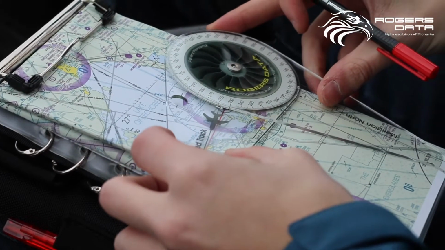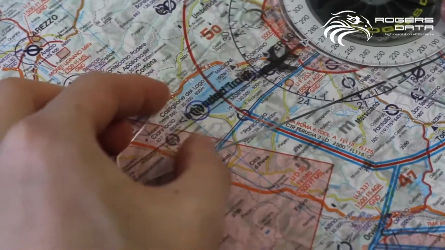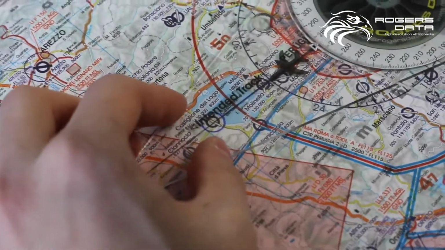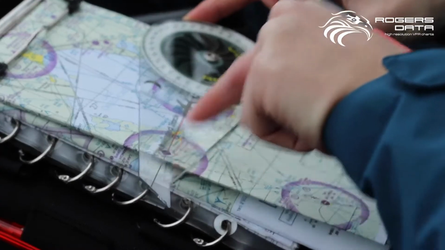Heading. To determine the heading, use the Radiostata navigation circle with the back positioned on a sectional chart in such a way that the leg with the aircraft symbol comes to rest on the course line and the aircraft symbol and the line with the word intended track shows in the desired direction of flight.